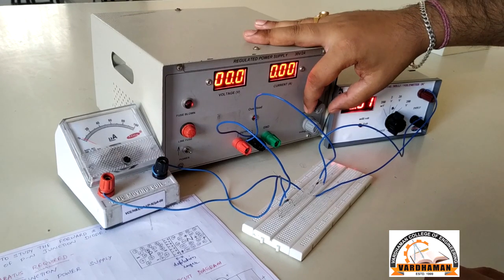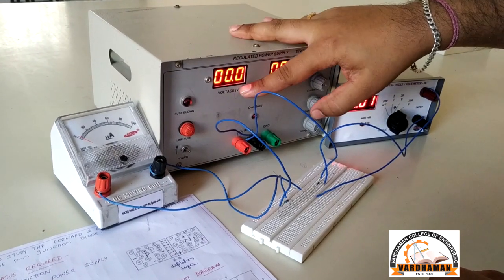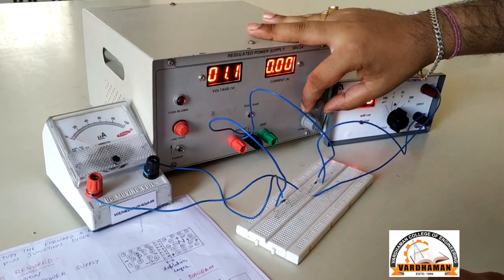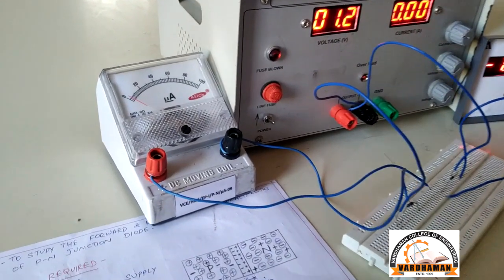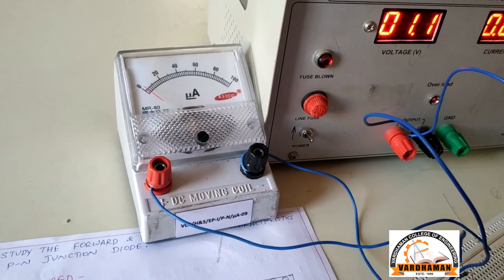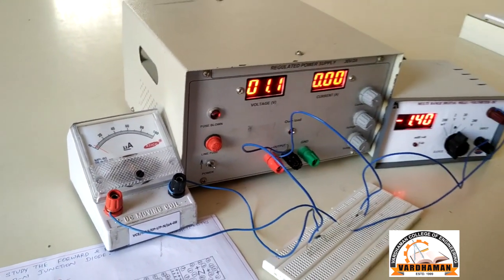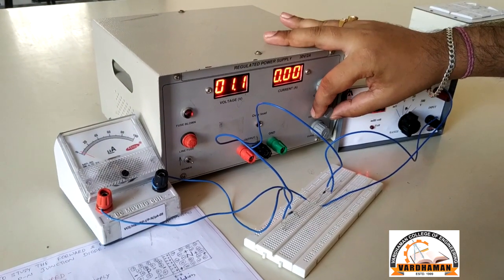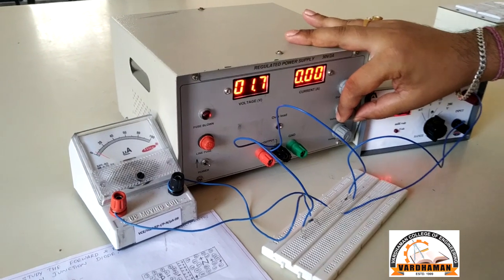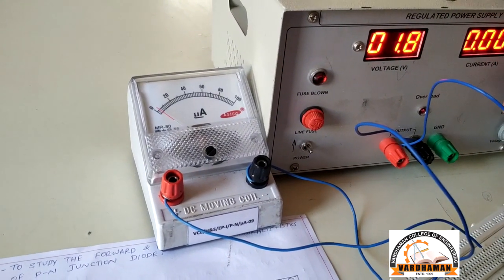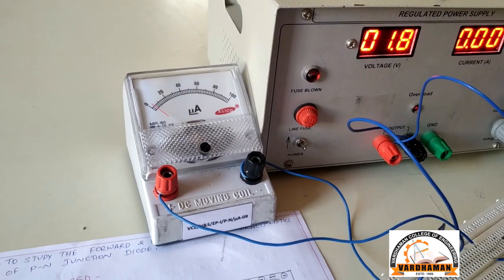Okay, now we have to increase the source voltage here. So suppose we are increasing it to 1 volt, then we can see that the fluctuation is very small. That is close to 2 microamperes. Actually, we are getting very little current. And now when we are increasing it to 3, the fluctuation is also very small, and the voltage drop is now increasing a little bit in the reverse bias.